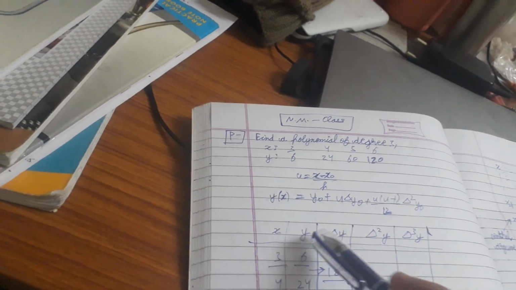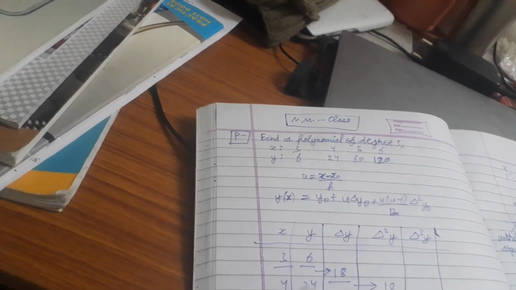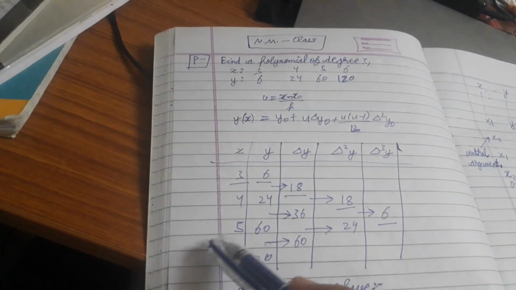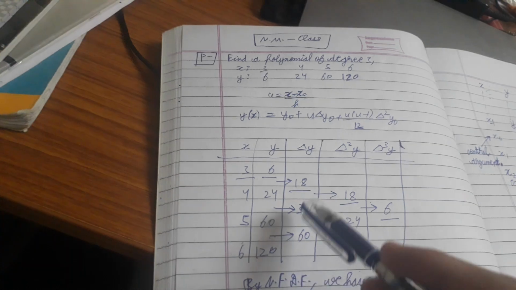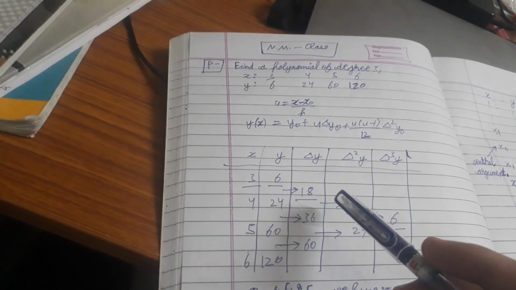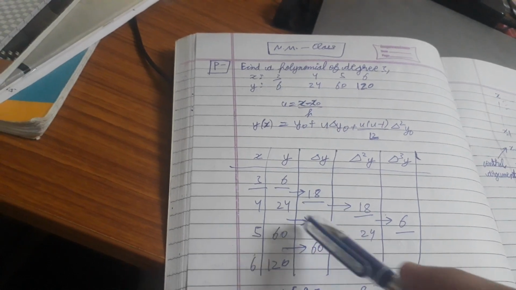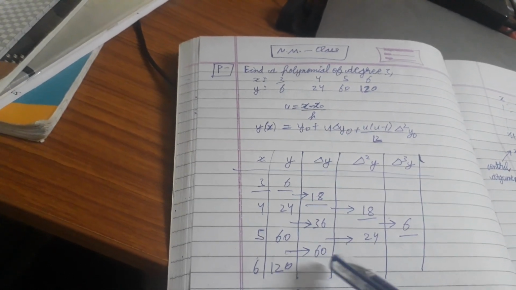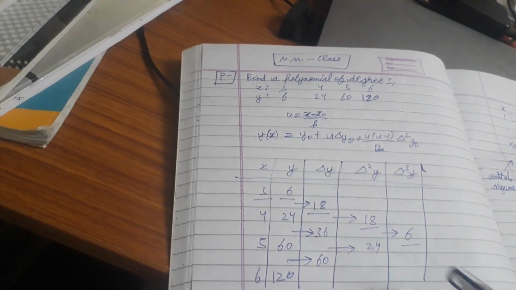Table: x 3 y 6, delta y 4 24, x 4 y 24, x 5 y 60, x 6 y 120. Then by subtracting, 24 minus 6 is 18, 60 minus 24 is 36, 120 minus 60 is 60, giving delta y. Similarly, delta square y is 18, 24, and delta cube y is 6.